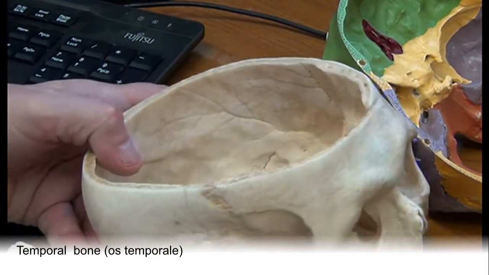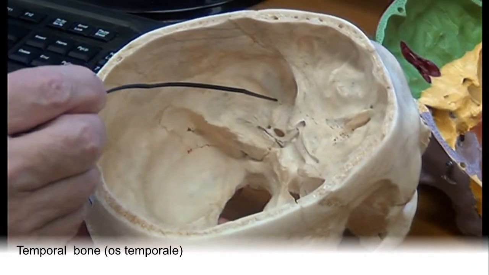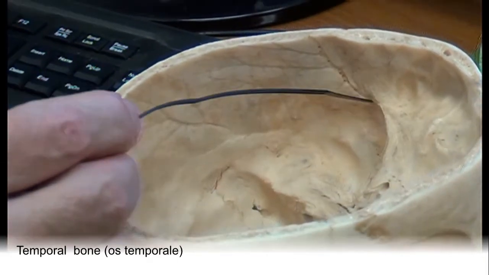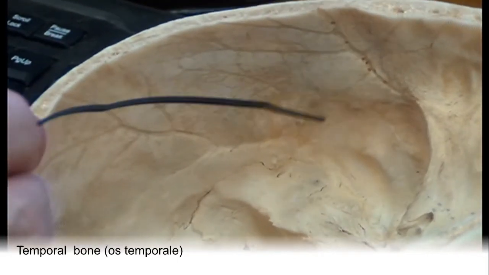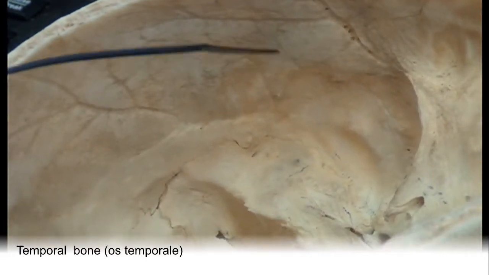This is outer surface and this is internal surface. You can see that it isn't easy to distinguish the border between temporal bone and another bones.